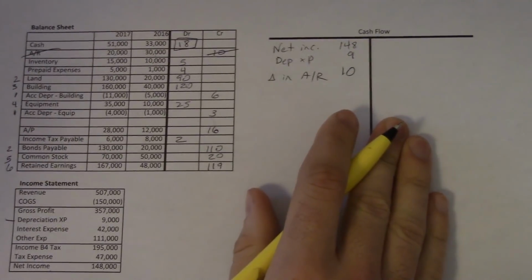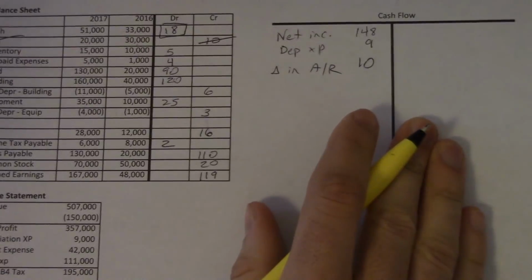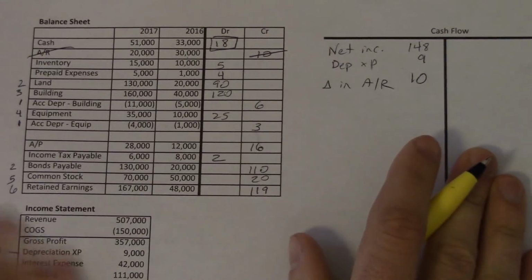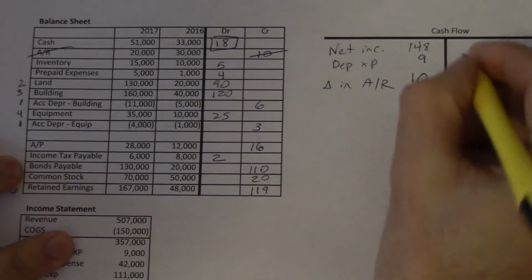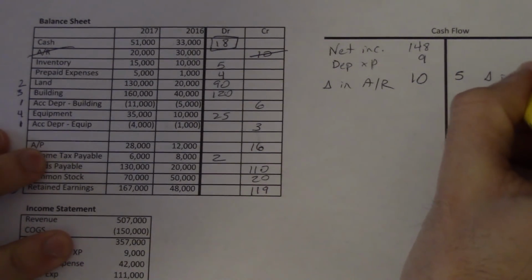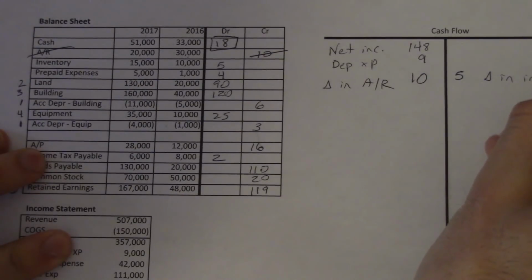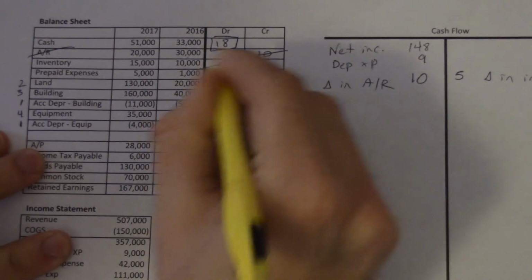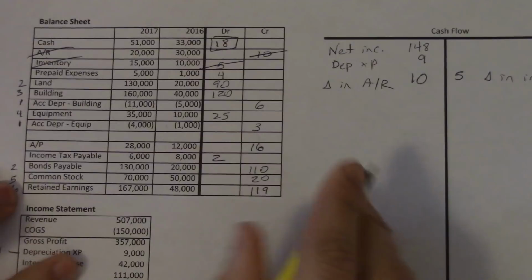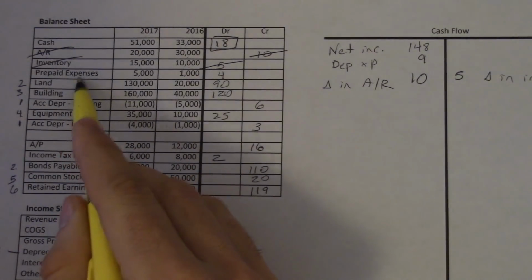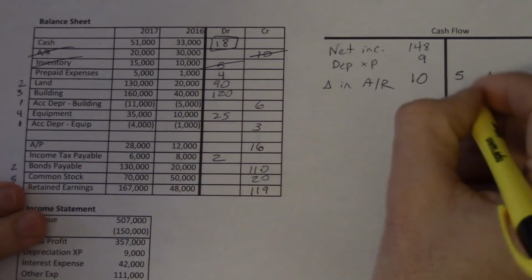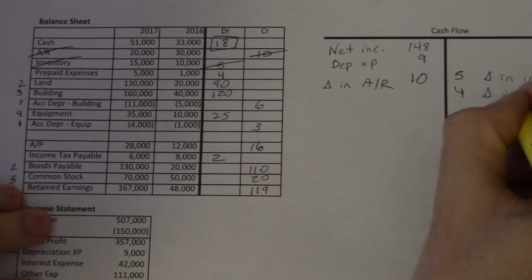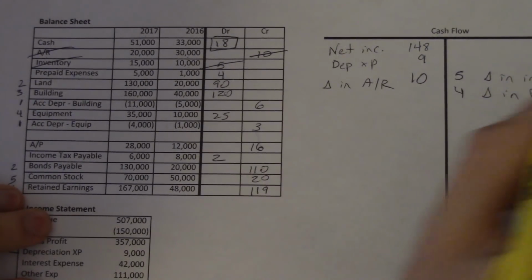Inventory, we've got a debit of 5, so we'll have a credit of 5 here. Change in inventory. There we go, we're good there. Prepaid expense, that's also a current asset. Debit of 4, so we'll have a credit of 4. Change in prepaid expenses.